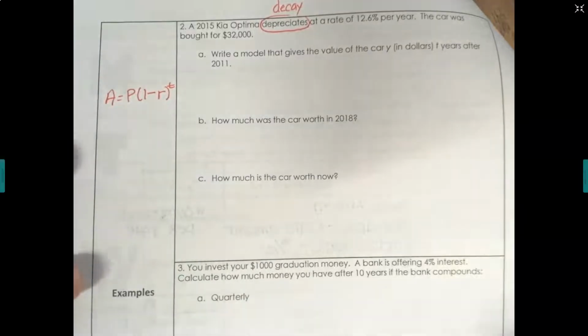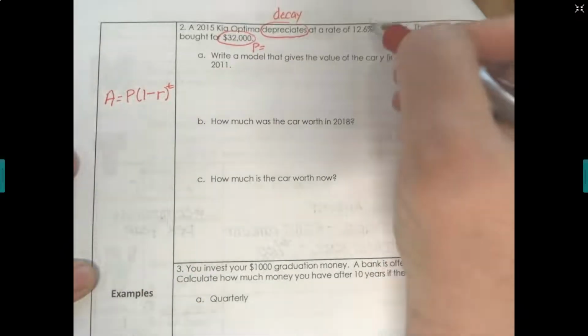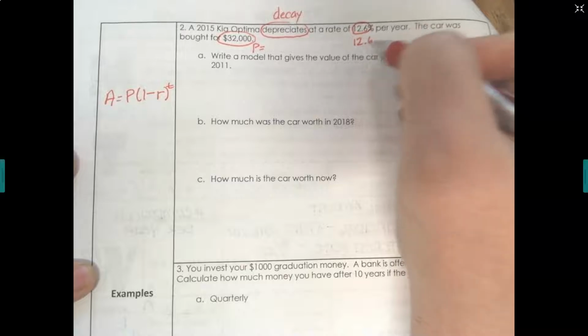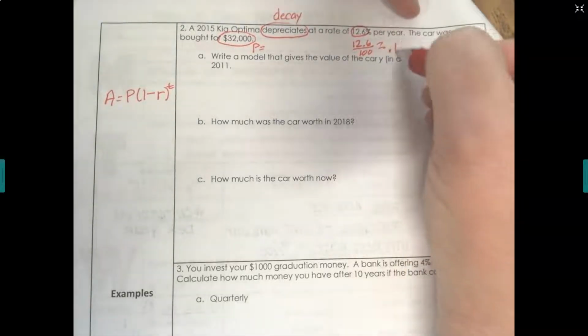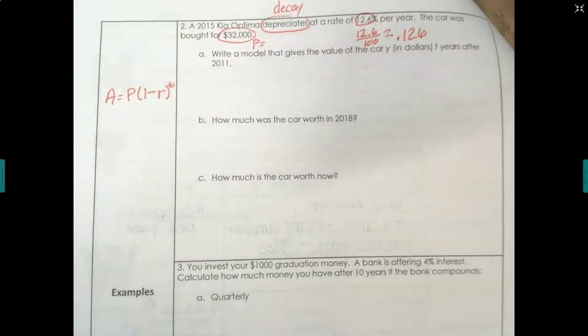Okay, so let's take a look. $32,000 is what the car was bought for, so that's your principal amount. Here's our interest rate. So if we take 12.6 and divide it by 100, we'll get 0.126. That's what we're going to plug into our equation.